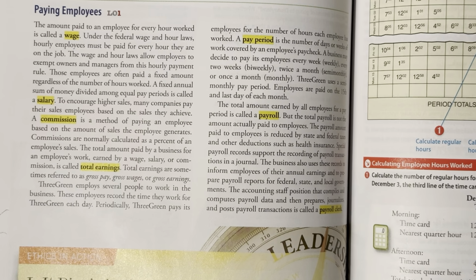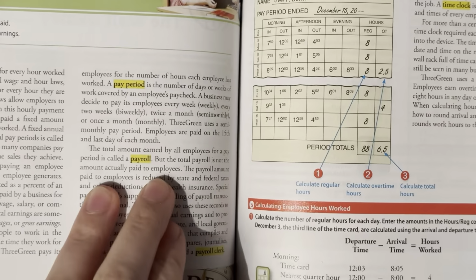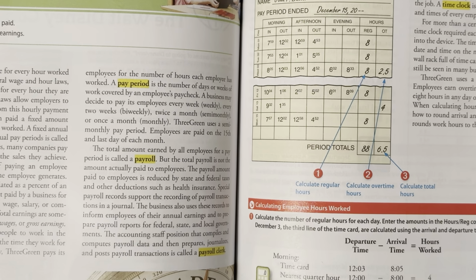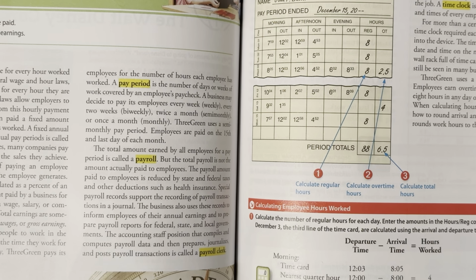So then we get into the term pay period, which I'd mentioned before. This is just the number of days or weeks of work covered by an employee's paycheck. Some of you are probably paid weekly. Some of you are probably paid bi-weekly. Probably none of you are paid semi-monthly, only twice a month, or monthly. Those last two are kind of rare. Usually we're paid every 2 weeks, bi-weekly.